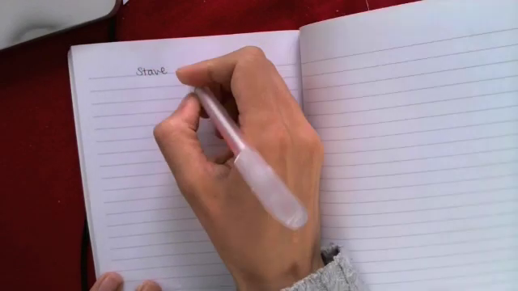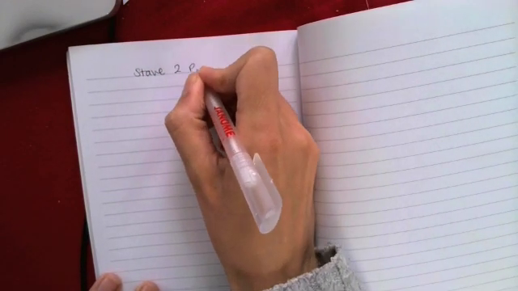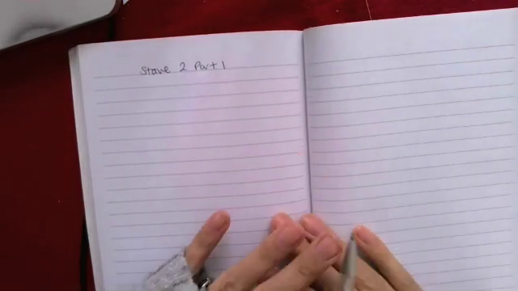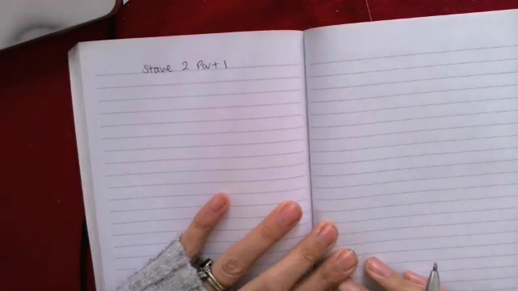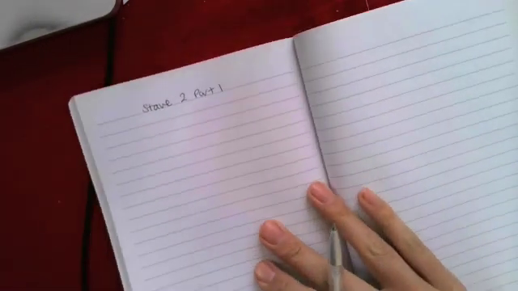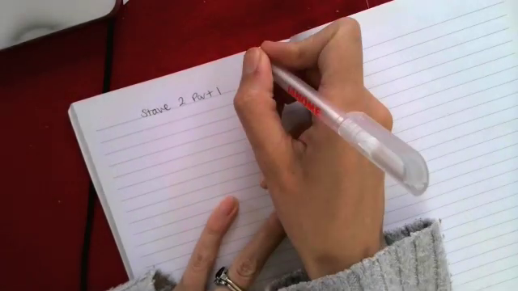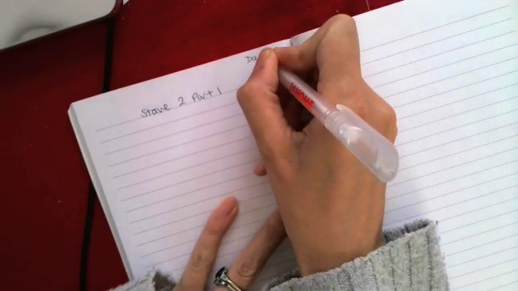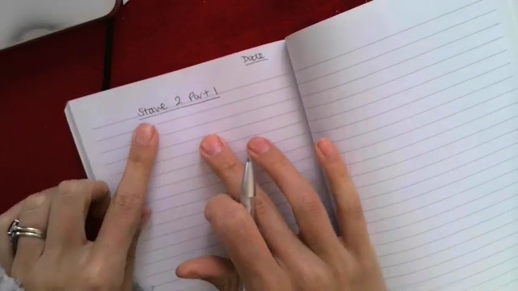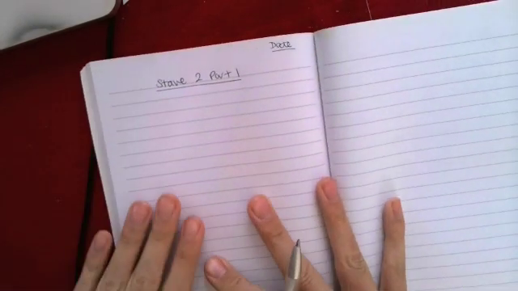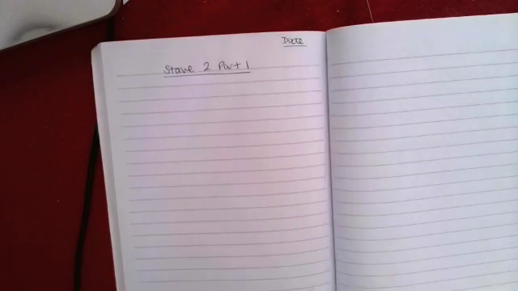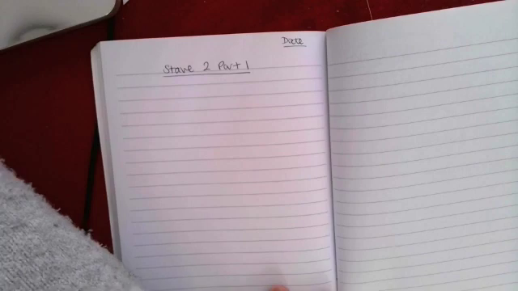So today we are going to be analysing Stave 2 Part 1. So please have your English book out in front of you. Write down the title Stave 2 Part 1. You can put Stave 2 Part 1 analysis if you want, and please put the date at the top of the page. Now don't be naughty like me, underline with a ruler. Okay. So that's the first task that I want you to do. Please do that now.